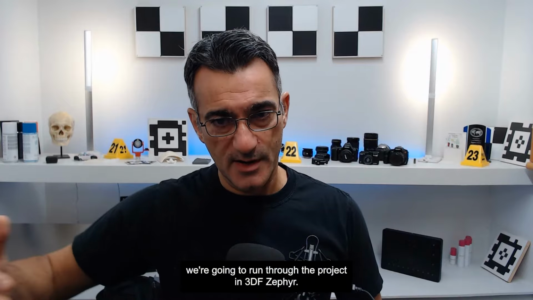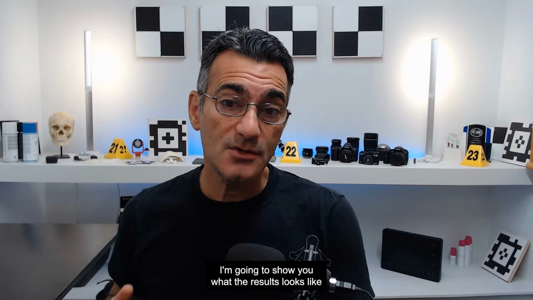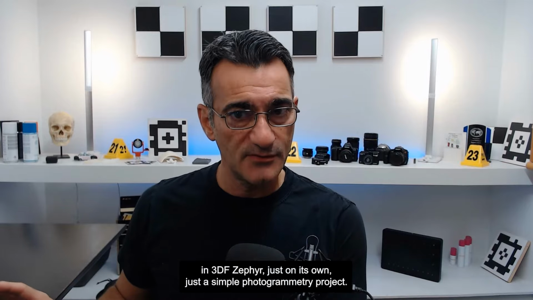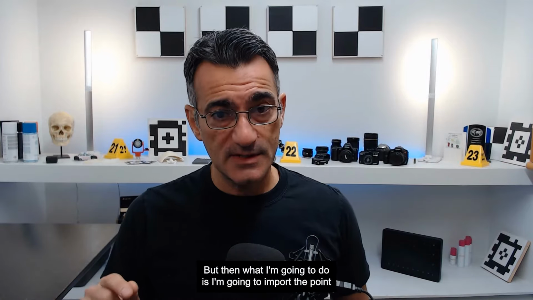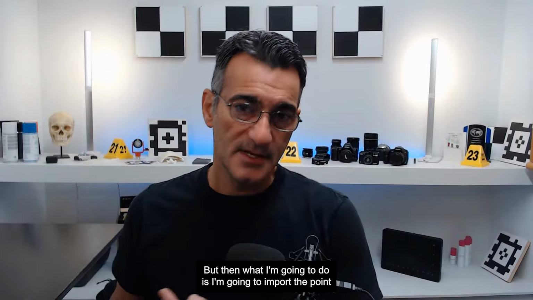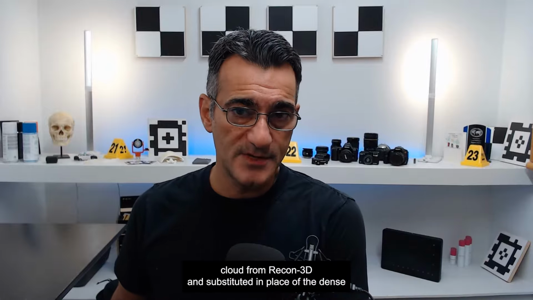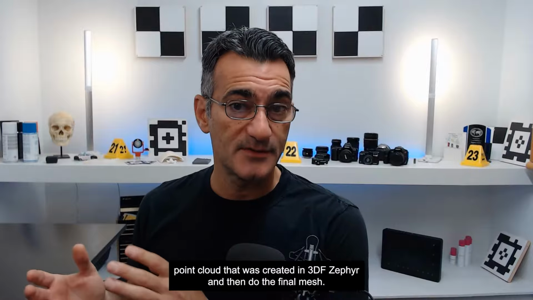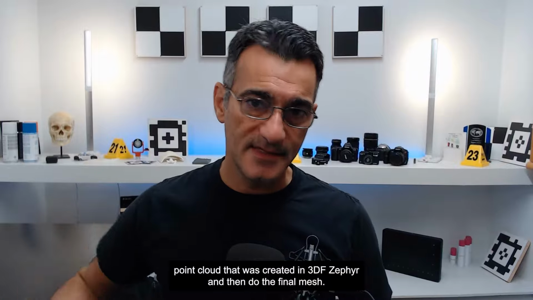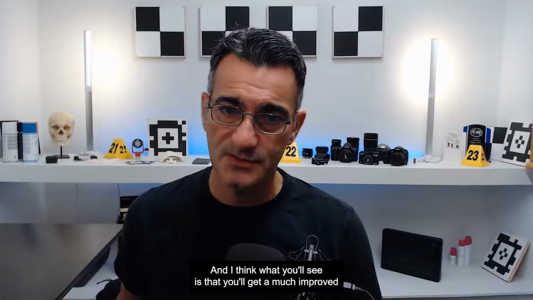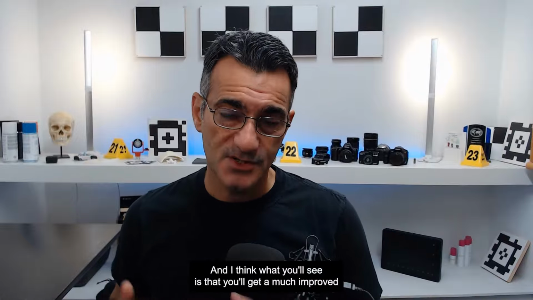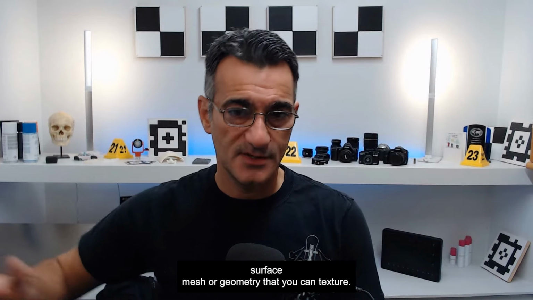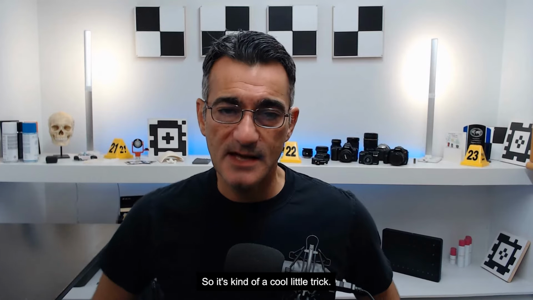We're going to run through the project in 3ds Zephyr. I'm going to show you what the result looks like in 3ds Zephyr just on its own, just a simple photogrammetry project. But then what I'm going to do is import the point cloud from Recon 3D and substitute it in place of the dense point cloud that was created in 3ds Zephyr, and then do the final mesh. And I think what you'll see is that you'll get a much improved surface mesh or geometry that you can texture. So it's kind of a cool little trick.